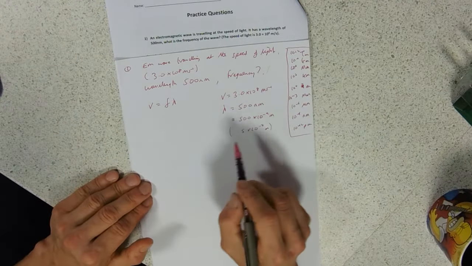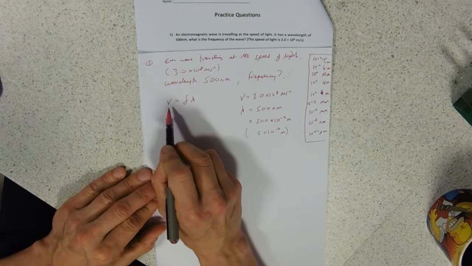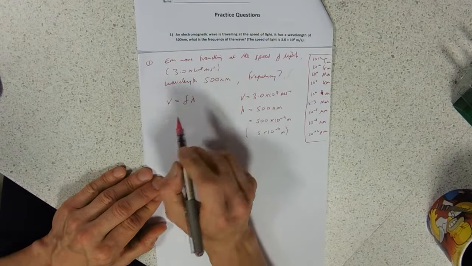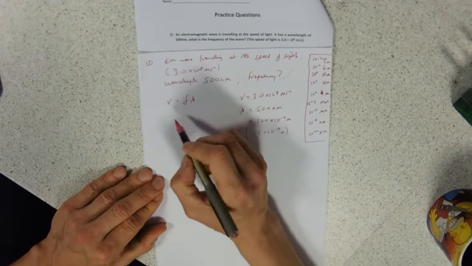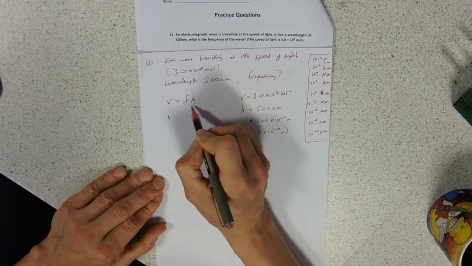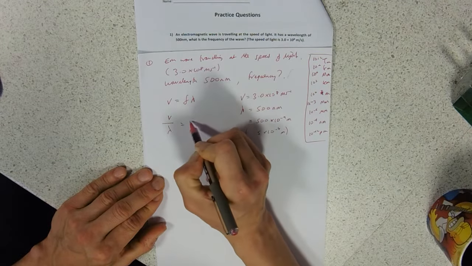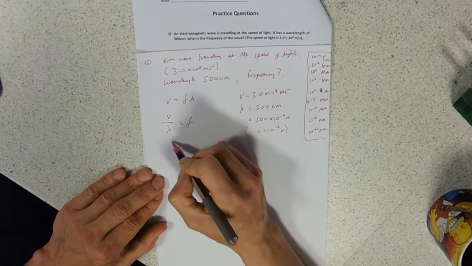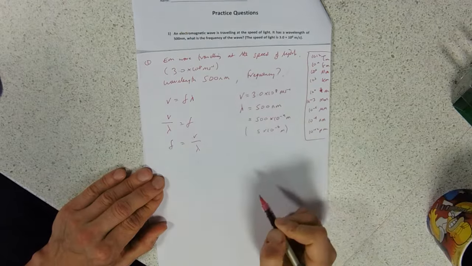So here, we've got everything that we need for this answer now. We need to rearrange this equation because we want the frequency on its own. So I want to get rid of this lambda on that side. So I'm going to divide both sides by lambda. It's F. I'm just going to turn that the other way around just to make it look nice.